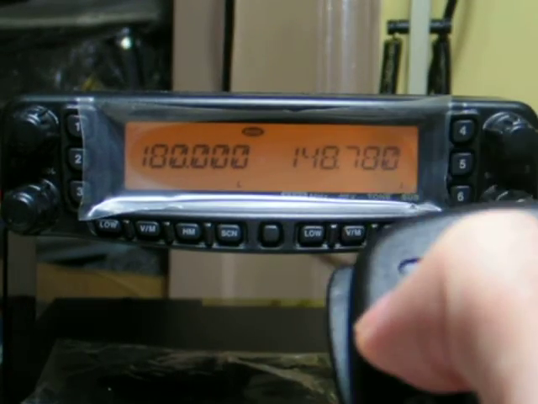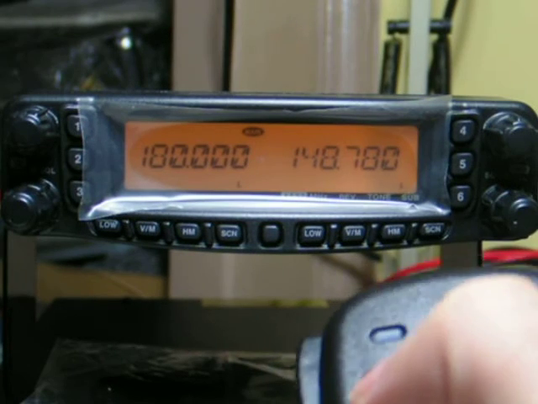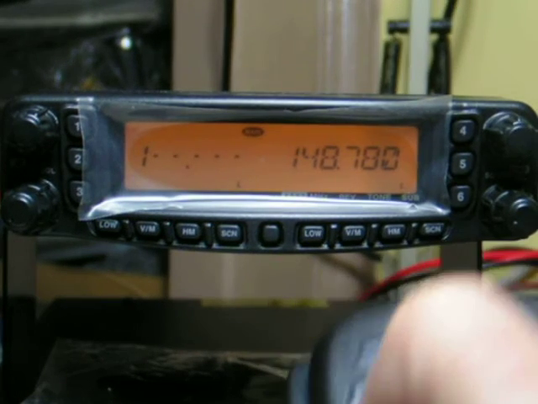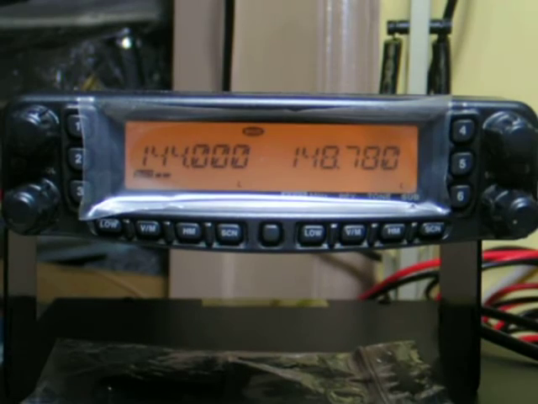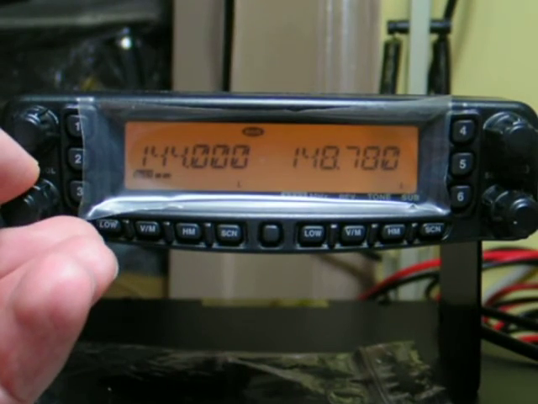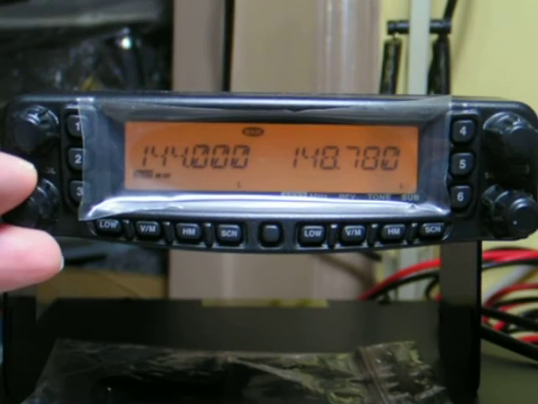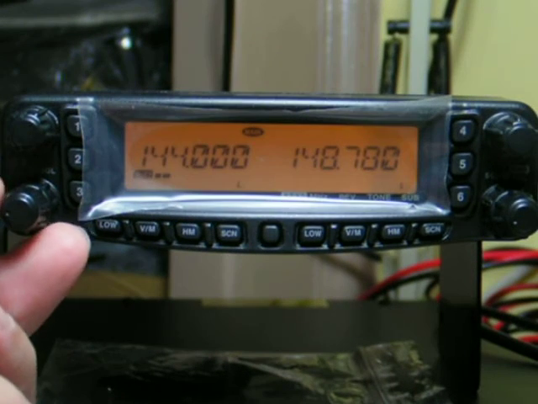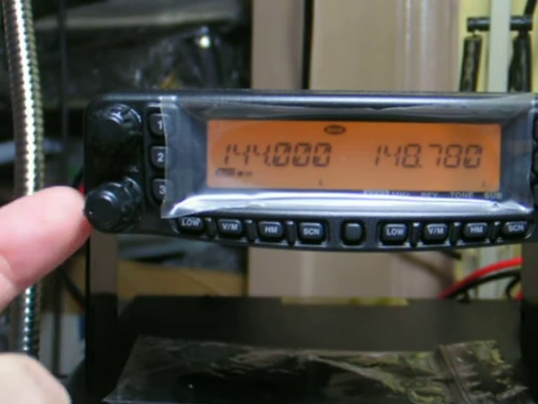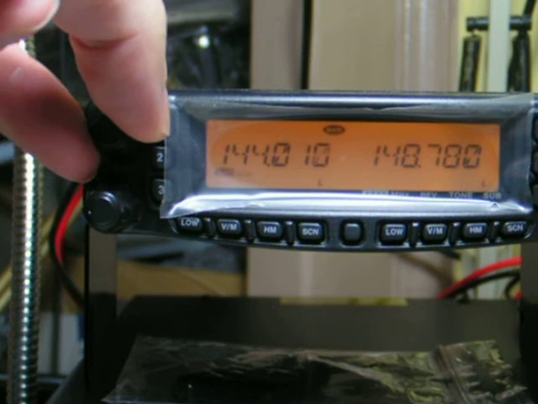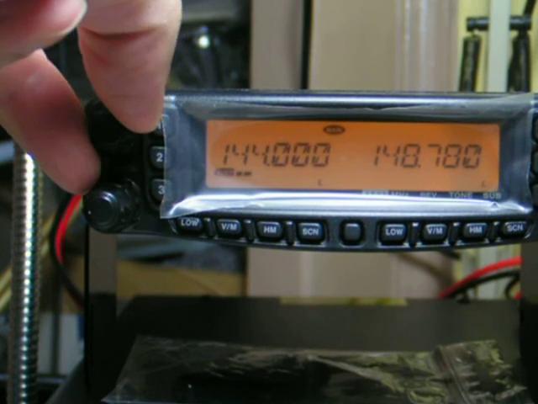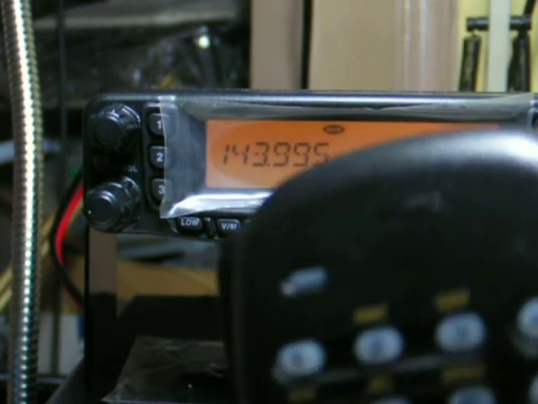Okay, how you can set the frequency? Very simple. Just dial. Say for example I want to set to 144. I press 144,000 and that's it. There is some reception there. Okay, it's noise. This is the volume here, and the squelch is just underneath the volume. On the top here you can change the frequency. You can also do that from the microphone.